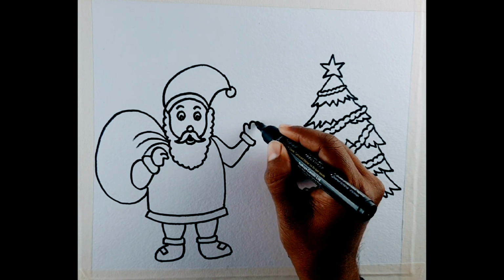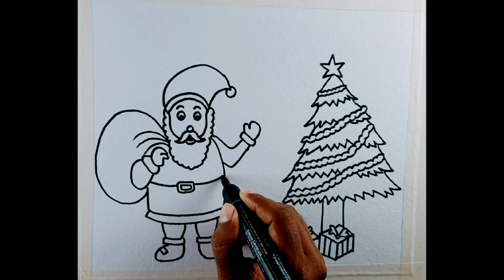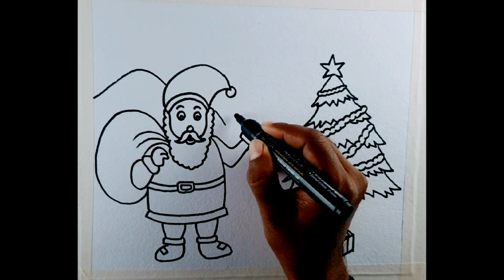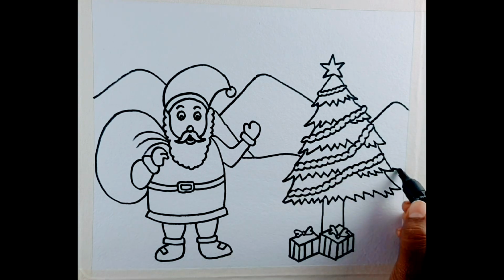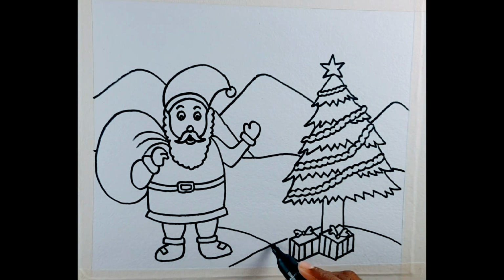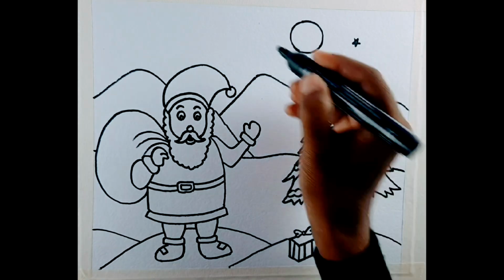Next, we will draw the hills and draw the valley below the hills. Next, draw a large moon.